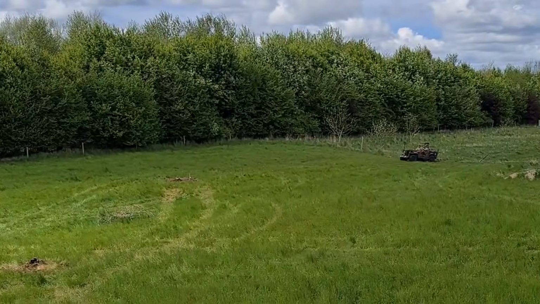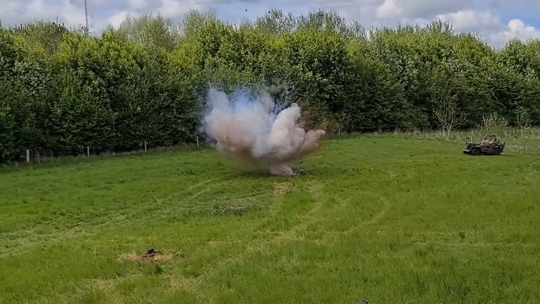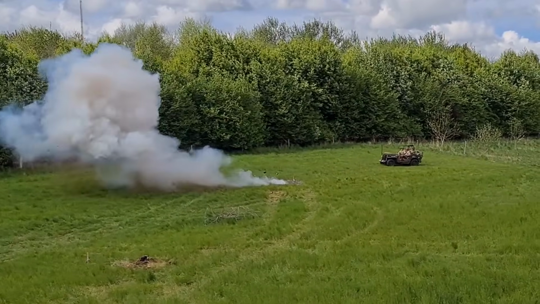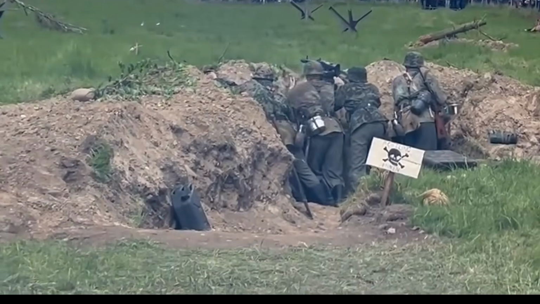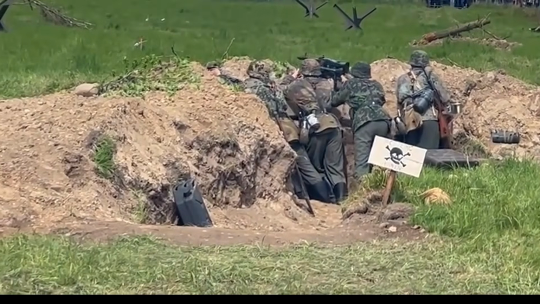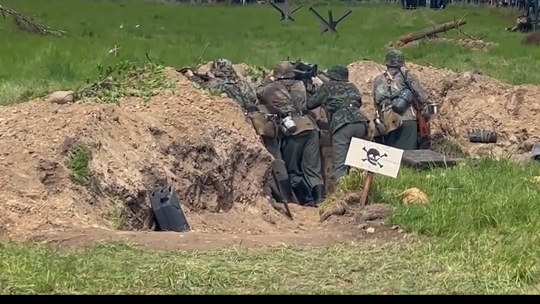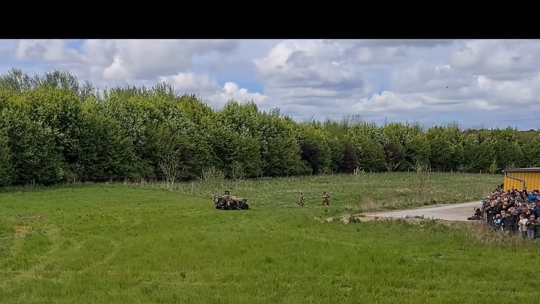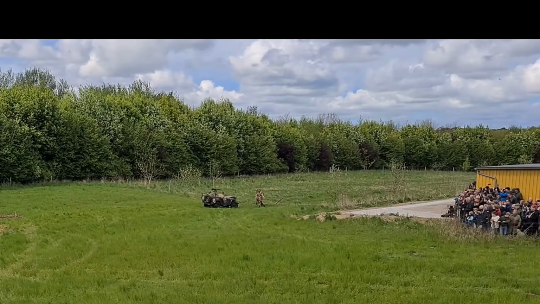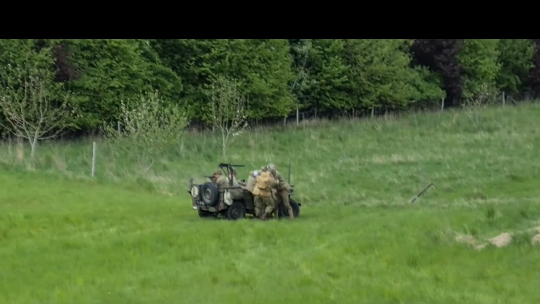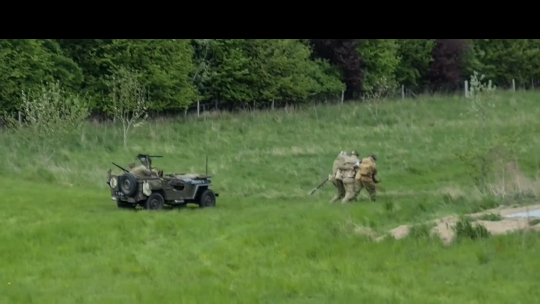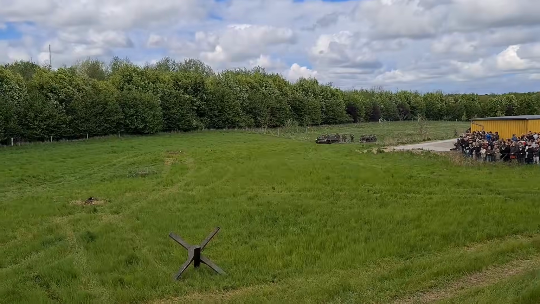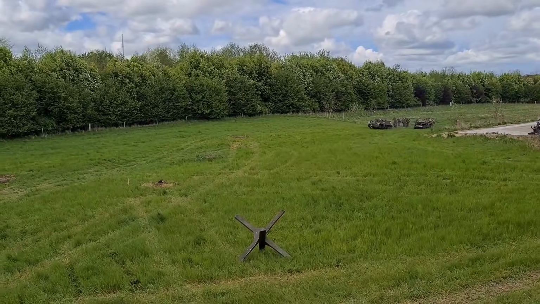The first Allied jeep appears, signaling the start of the final battle. The Germans fire a shell towards the jeep and open up with machine guns. The Allied jeep is forced to retreat, and they have casualties that need to be evacuated. But this is only the beginning. Now the Allies launch a much larger attack.